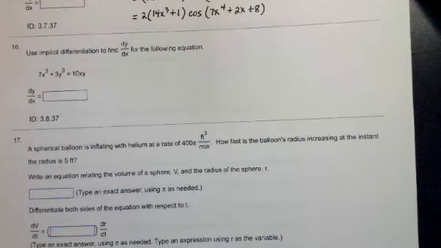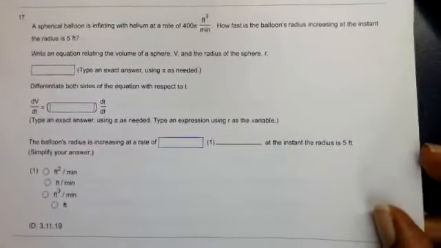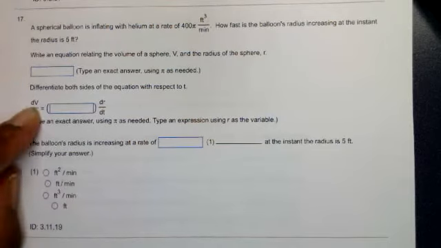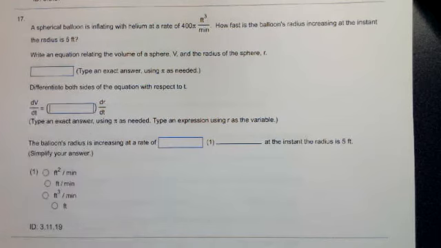All right, problem number 17 is using related rates. A spherical balloon is inflating with helium at a rate of 400 pi cubic feet per minute. How fast is the balloon's radius increasing at the instant the radius is 5 feet? Here they're going to have you fill in these spaces. One, you're going to write an equation relating the volume of a sphere, V, and the radius of the sphere, which is R.